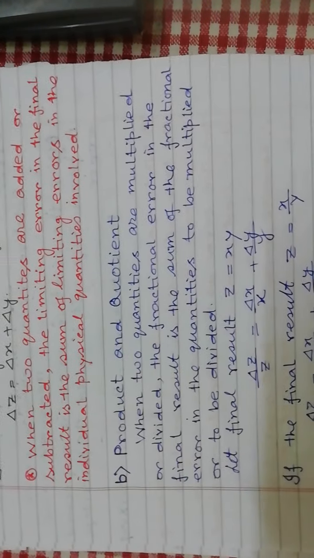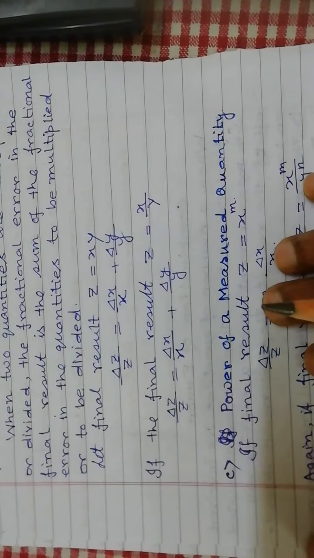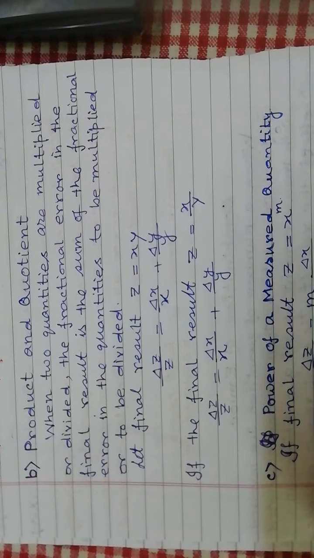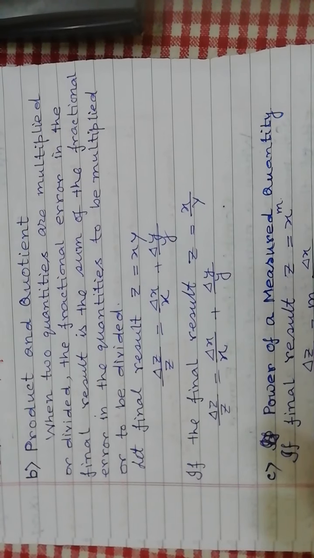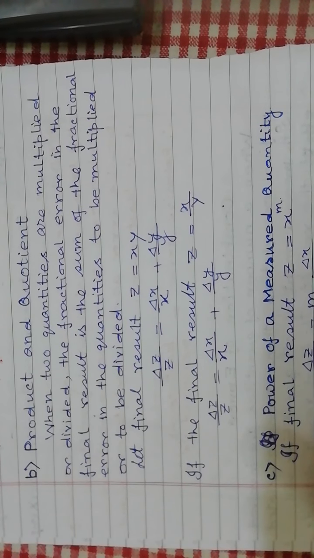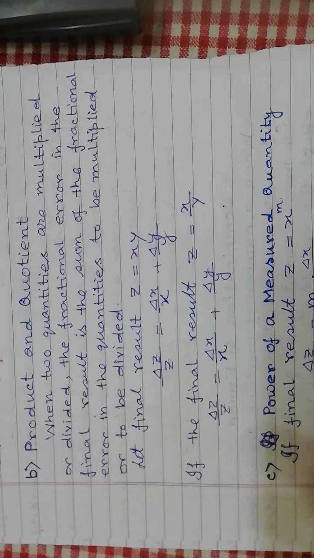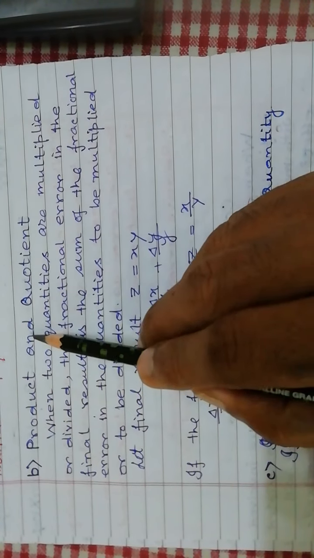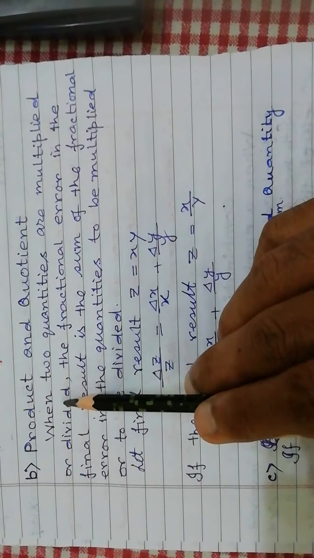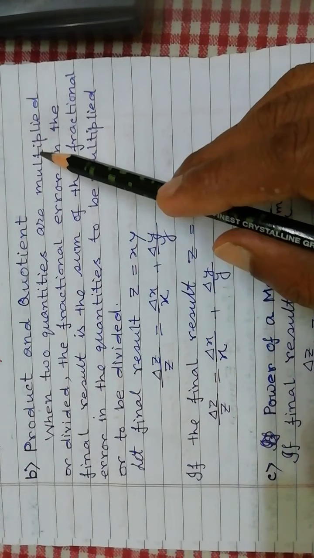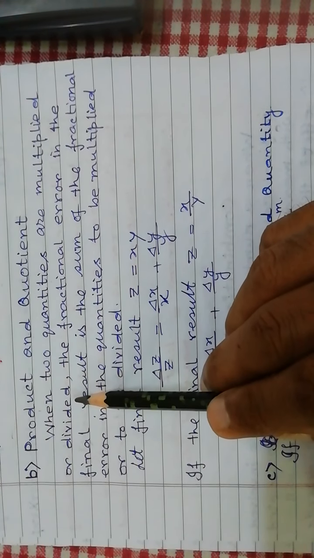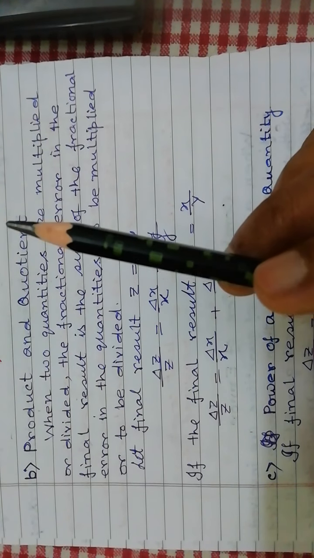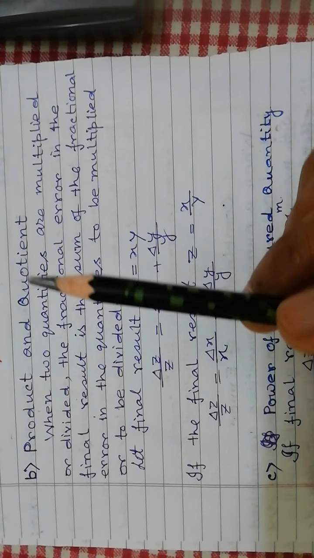Now the product and quotient. In the product and quotient, the rules are different from the sum and difference. When the two physical quantities are multiplied or divided, the fractional error, here the fractional error, not the absolute error.